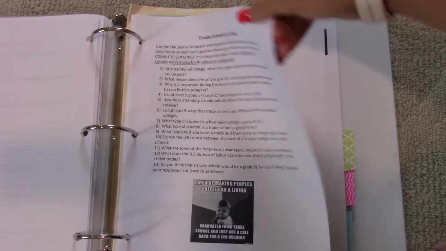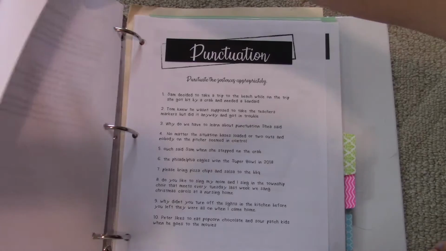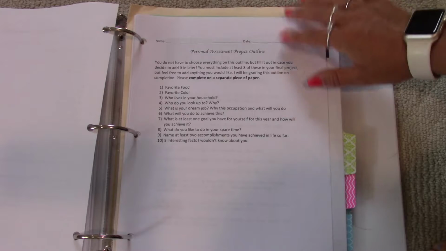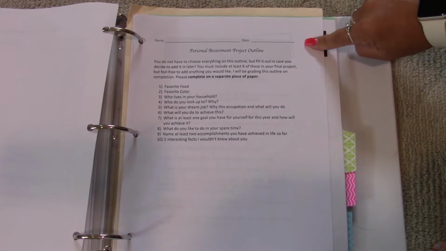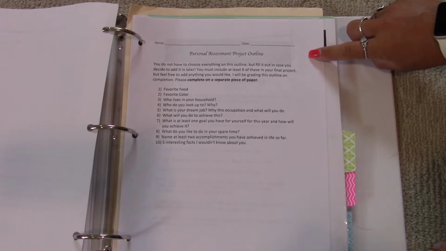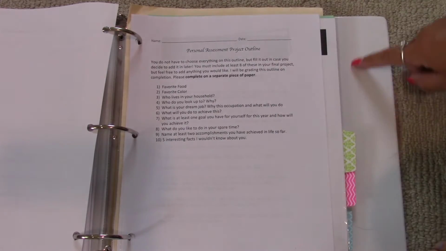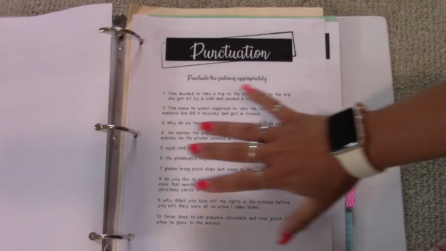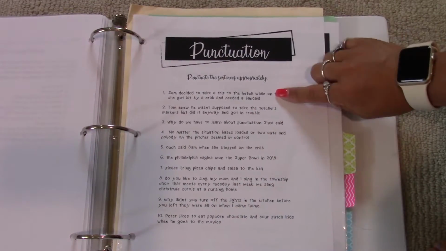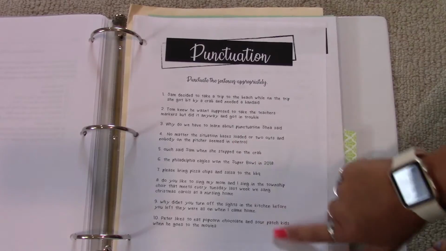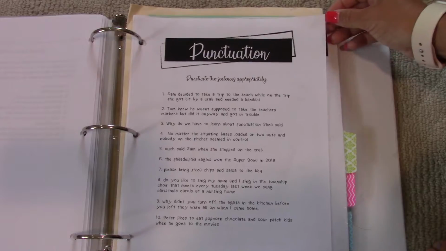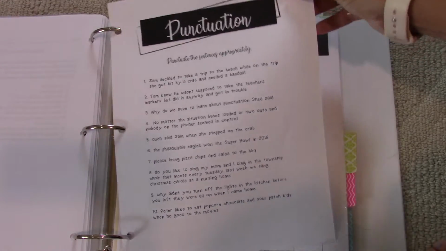This is a trade school versus college worksheet, and then the rubric that went along with that. And then I do have a personal assessment project outline. So this is when I first started with my alternative school students. I wanted to get to know them better when I first started, so I created this project for them that was a fun project, just a tell me about yourself type of project. And then this is a punctuation sheet, which is also in my TPT store that I created. It has 10 sentences, and it's to just punctuate the sentences correctly. So you could really use this in middle school or up.